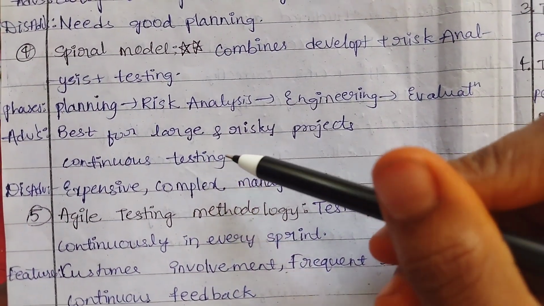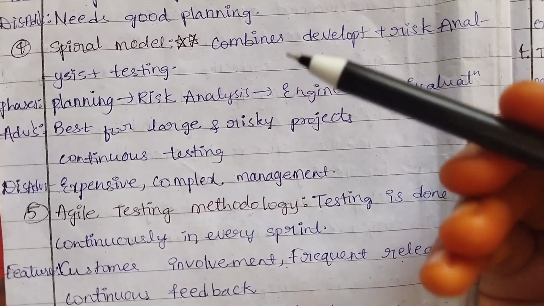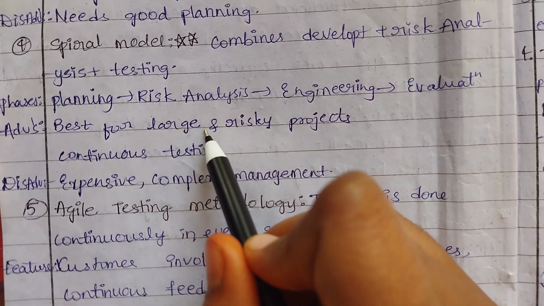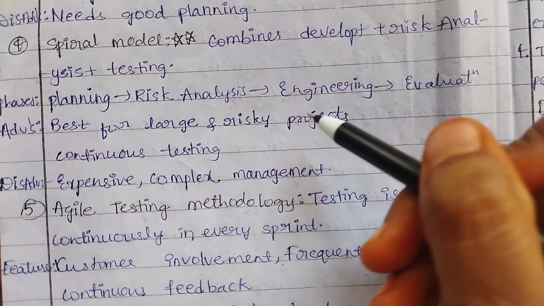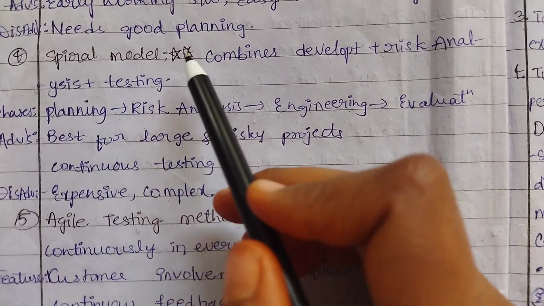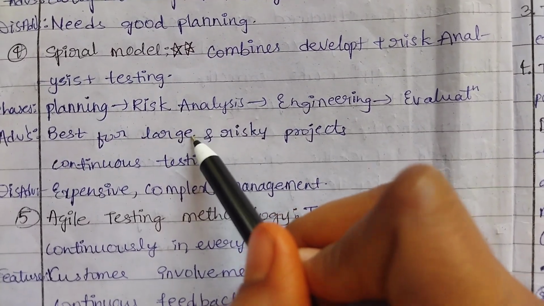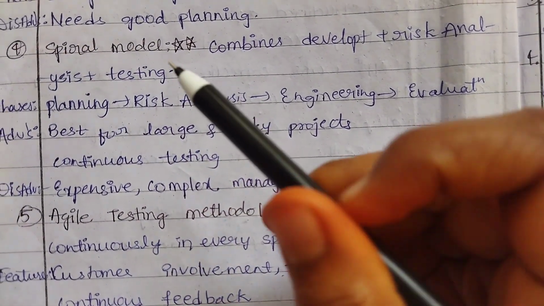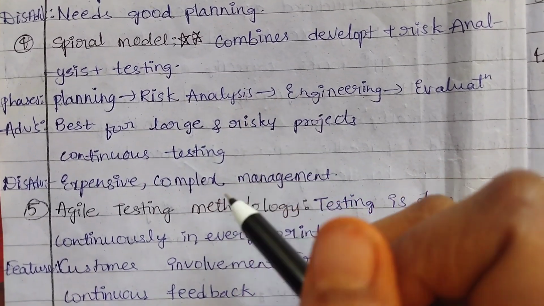Then we will go for the advantages of the spiral model. It is the best model for large and risky projects. For risky projects, mostly we will prefer spiral model testing, and for large projects we will also use the spiral model. It is a process of continuous testing.